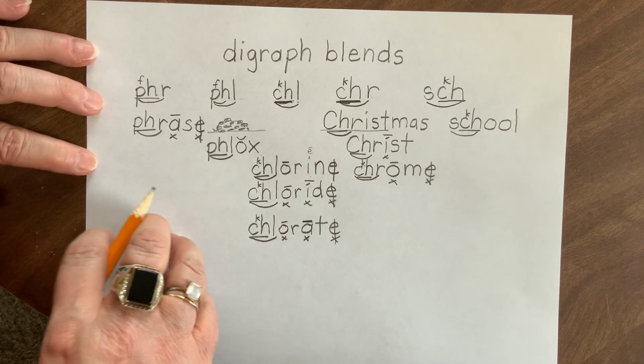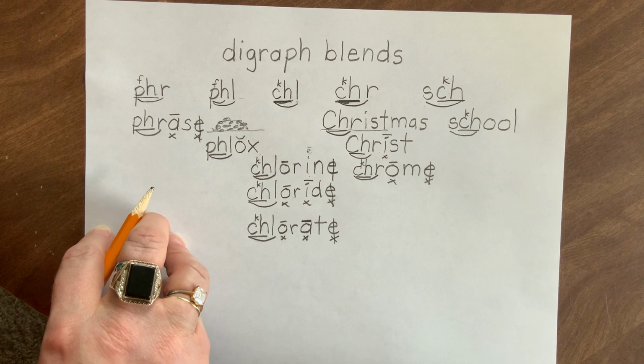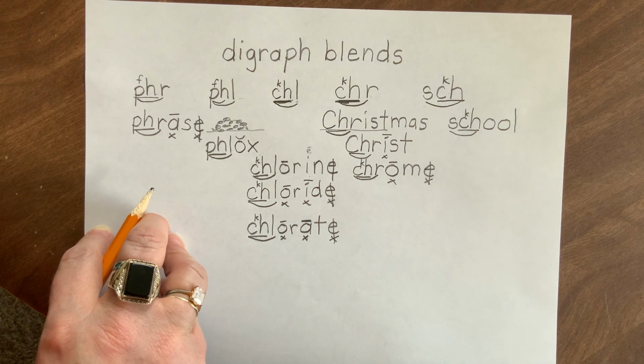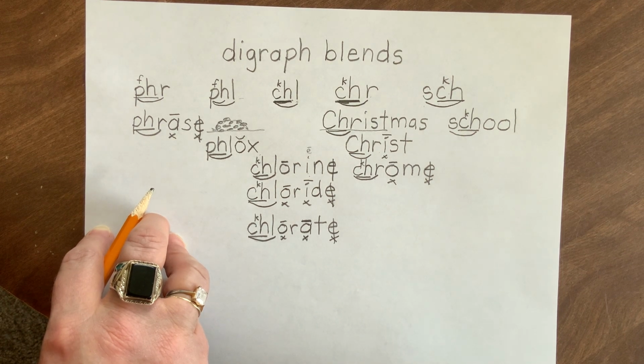Okay, the next one is when you have a lot of things to do. First you got to go there, and then you have to go do another thing, and then you have to go do something else, and then you have to meet with some other people. That is called a schedule. See if you can do the word schedule.